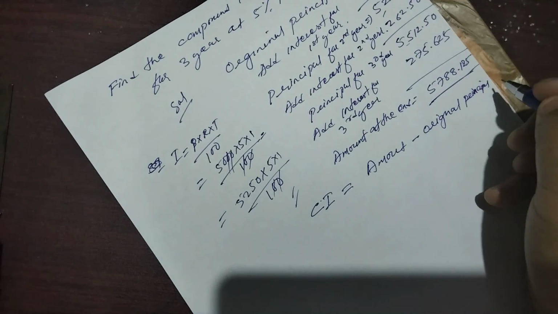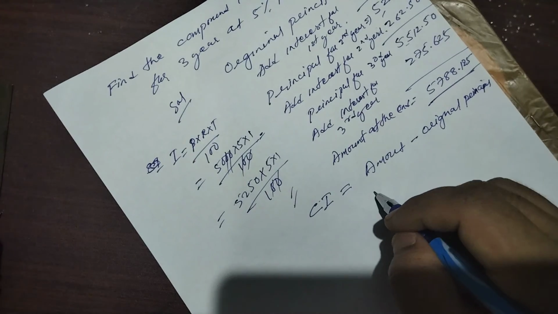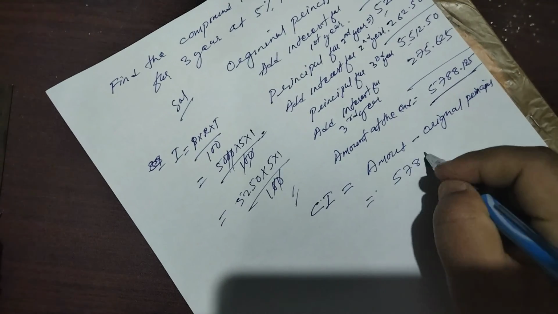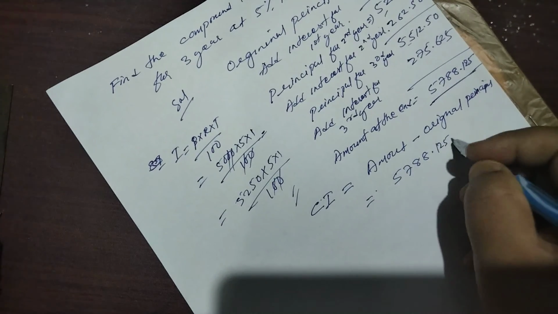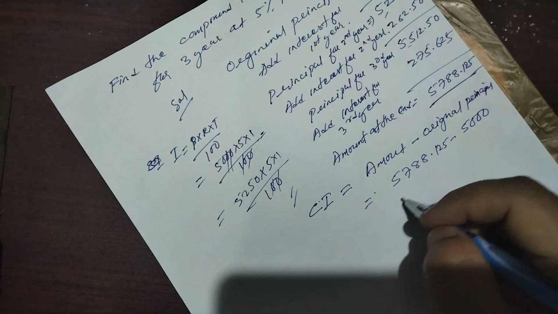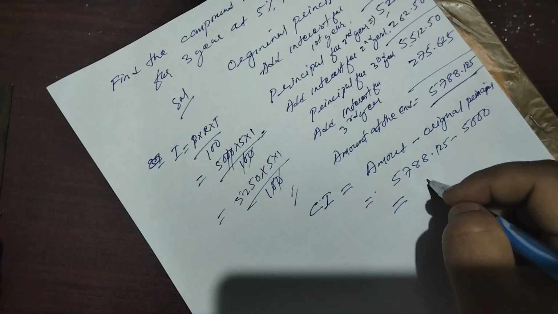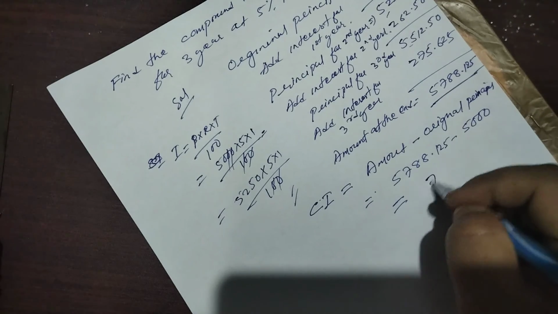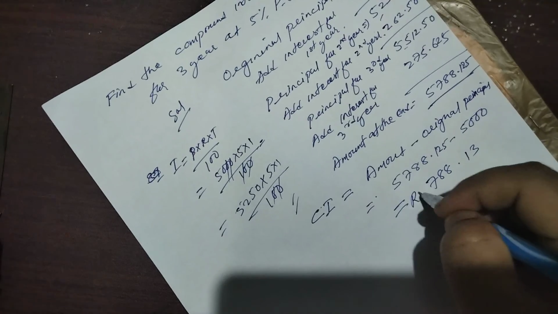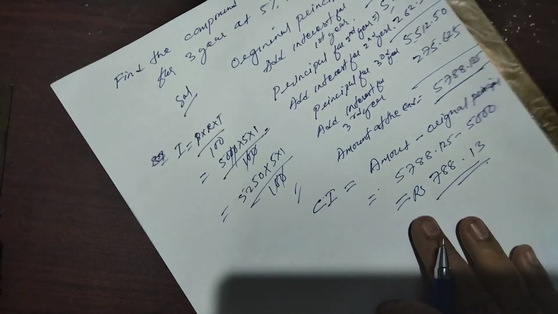The amount is 5788.125 minus the original principal of 5,000, so it will be 788.13 rupees. This is your compound interest.